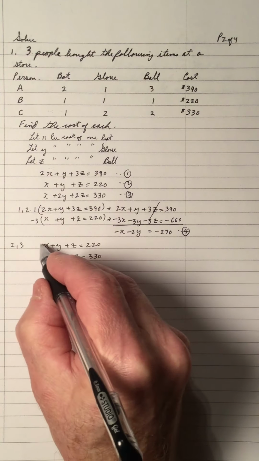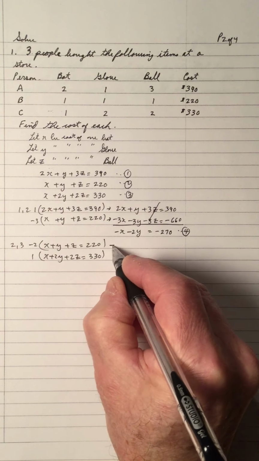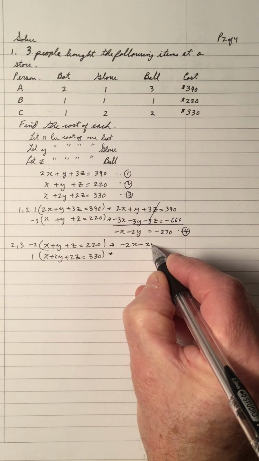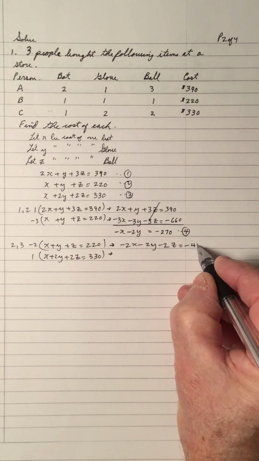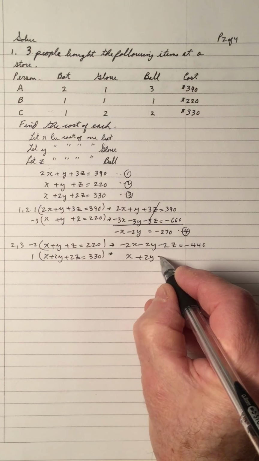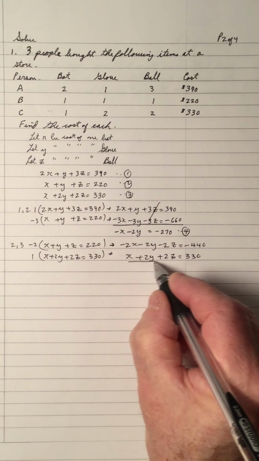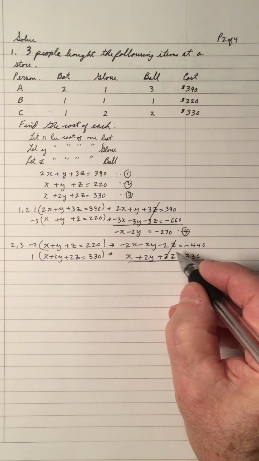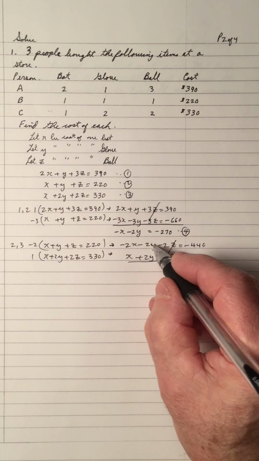And I'm eliminating the z's, so I'll multiply this one by -2, multiply this one by 1, and the new equation gives me -2x minus 2y minus 2z equals -440, and multiplying by 1 doesn't change, gives you the same equation, and we add. Remember we're eliminating the z's, but at the same time the y's are eliminated also.